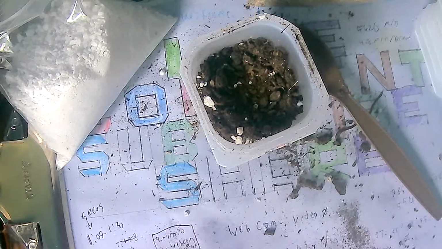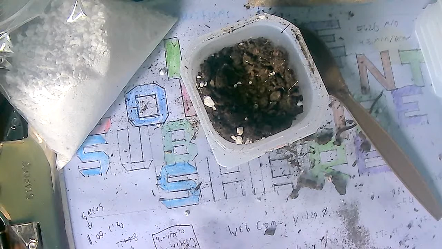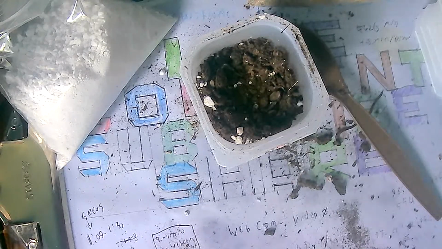Once I see that it's sprouting, I'm going to keep watering it. Then we'll go ahead and put those outside. So it's the second week of May. Hopefully by June I have it ready to go out.